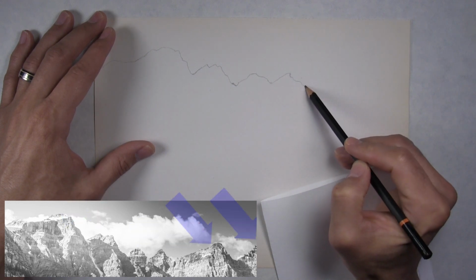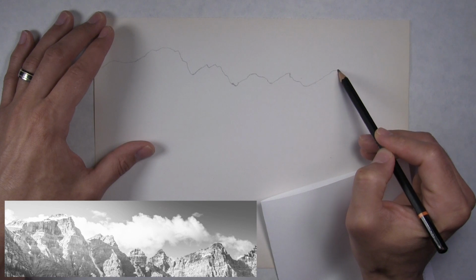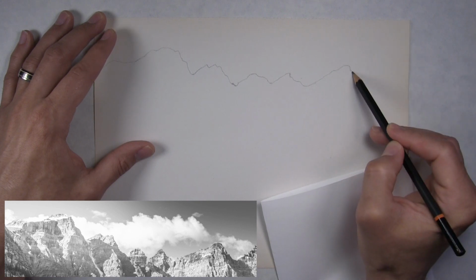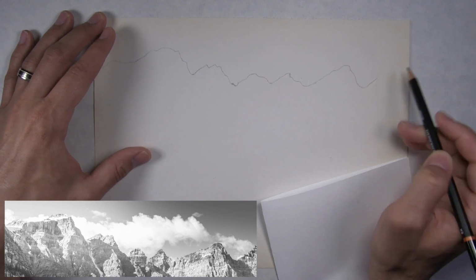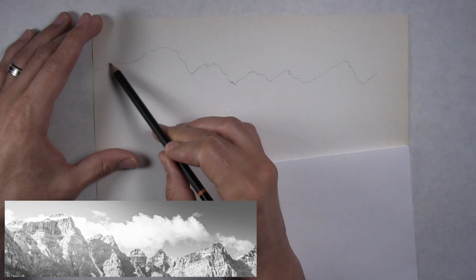Starting with an HB pencil, begin to lightly sketch the outline of the top of the mountains. If you wish to change the shape or height of your mountains, that's perfectly fine too.